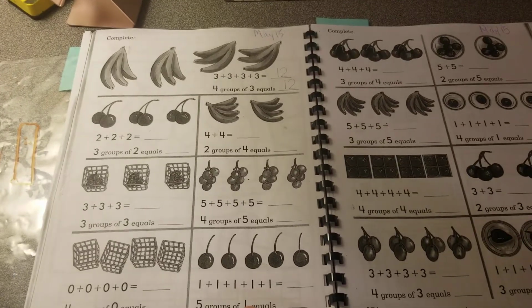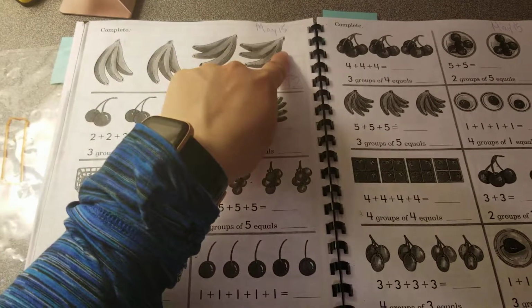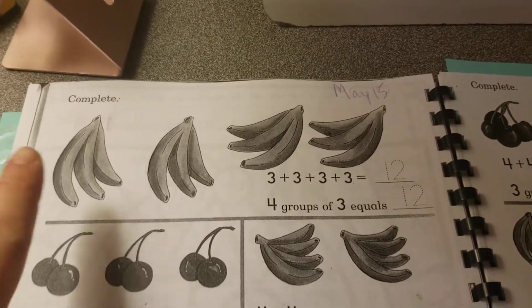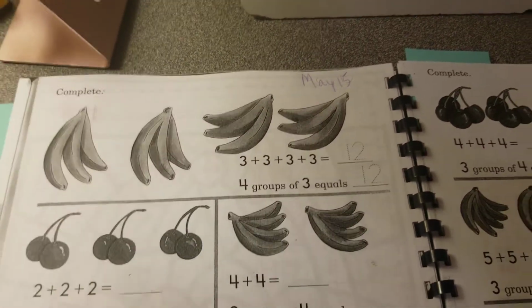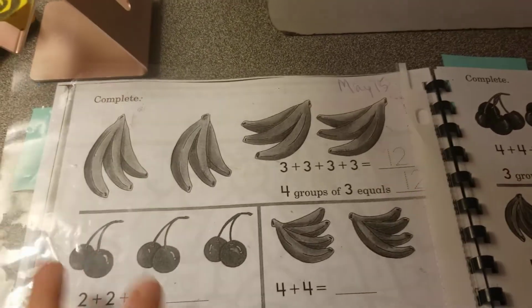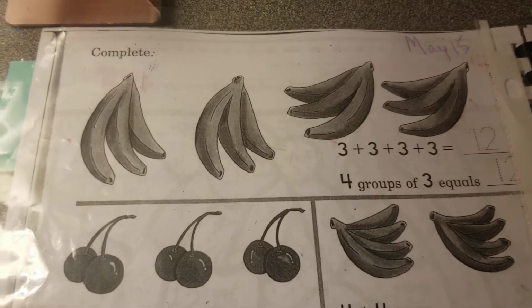Friday, we are looking at repeated addition. So here we have equal groupings. Each group has 3. So it's 3 plus 3 plus 3 plus 3. There are a few different ways that this can be solved. In class, we have talked about taking these groups, and you could even make them bigger groups.